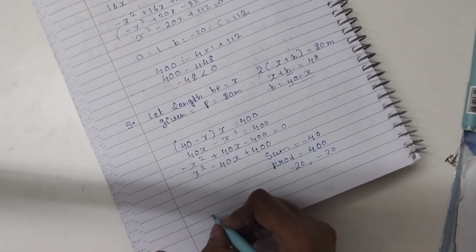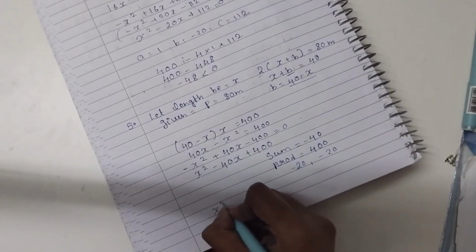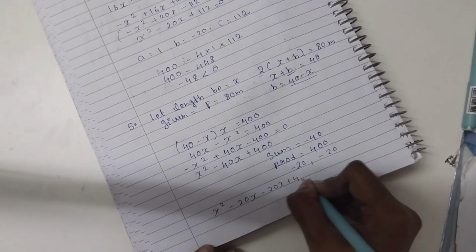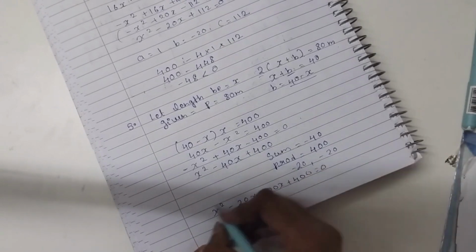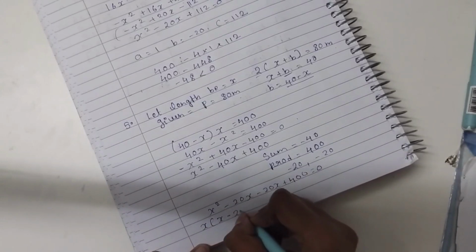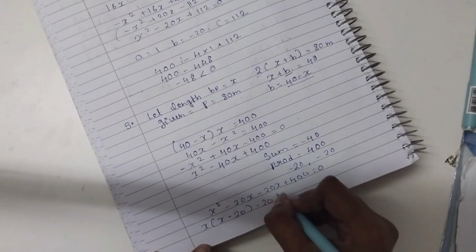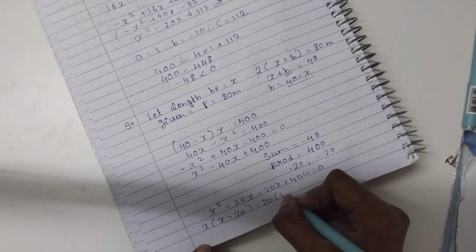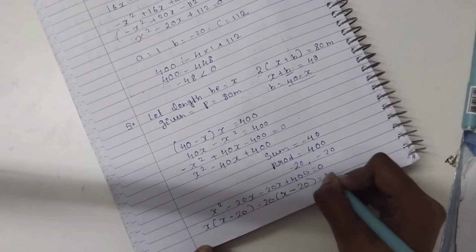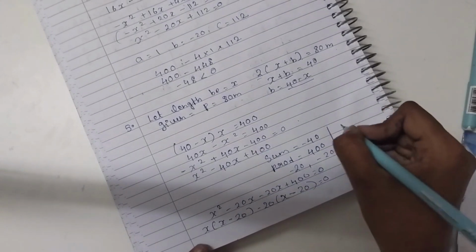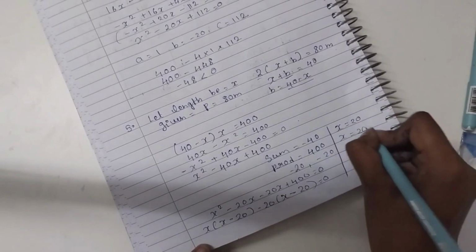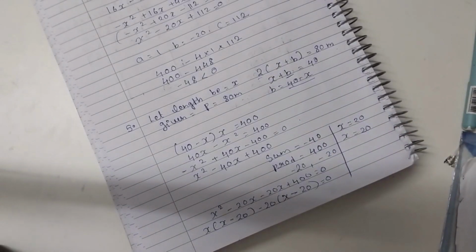Substituting the values in the quadratic equation, we'll get x squared minus 20x minus 20x plus 400 is equal to 0. We're taking the common values outside, so we'll get x minus 20 times x minus 20, which is equal to 0. So the two values would be x is equal to 20 and x is equal to 20. So this quadratic equation has equal roots.